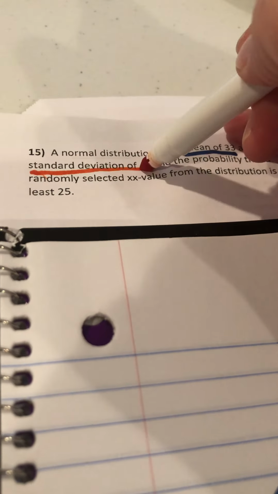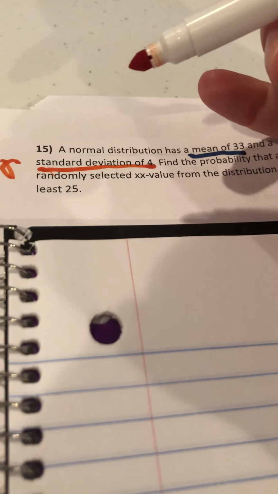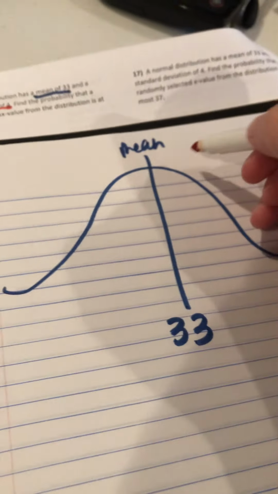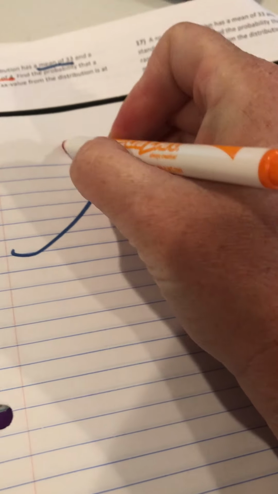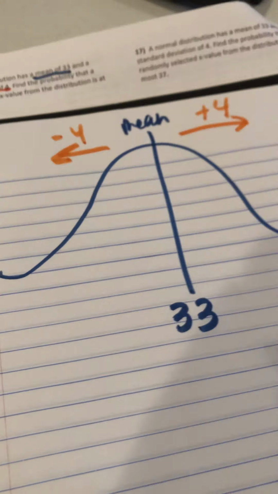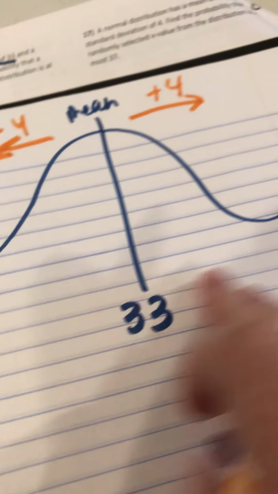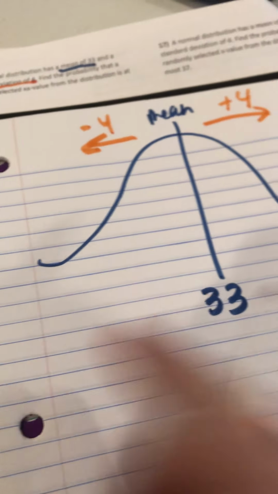Then it says the standard deviation is 4. That's that sigma business. So what it's saying is if I go to the right, that's adding 4. If I go to the left, that's subtracting 4, right? This way is positive or greater, and this way is less than. So if I did 33 plus 4, I know it's 37, kids, I know, but then I make silly mistakes.